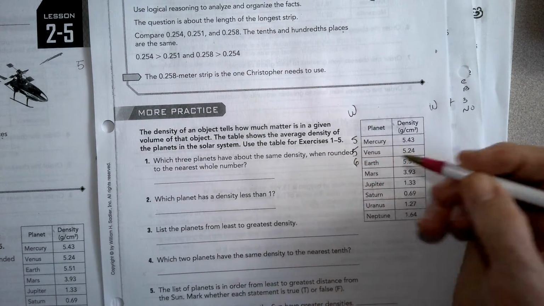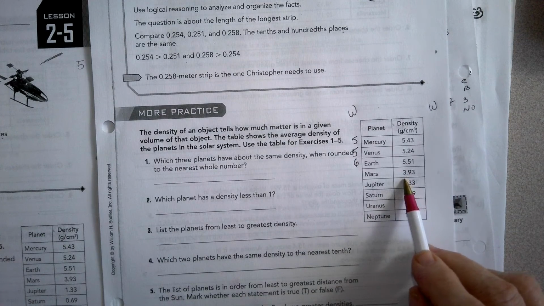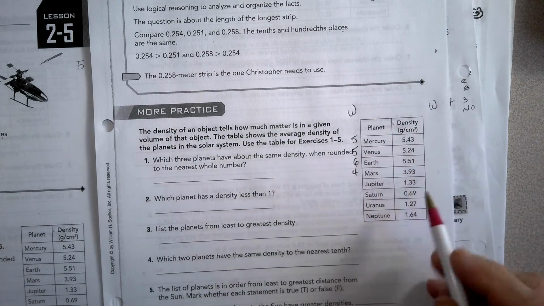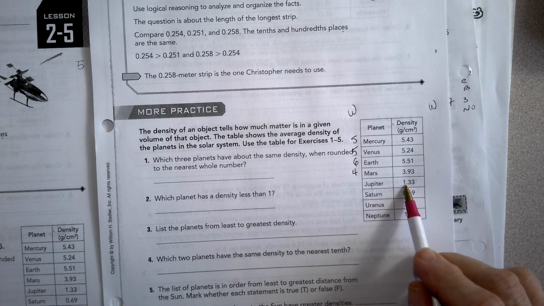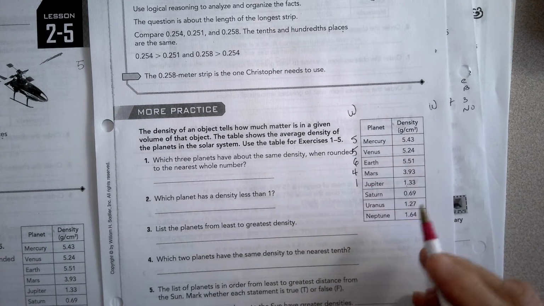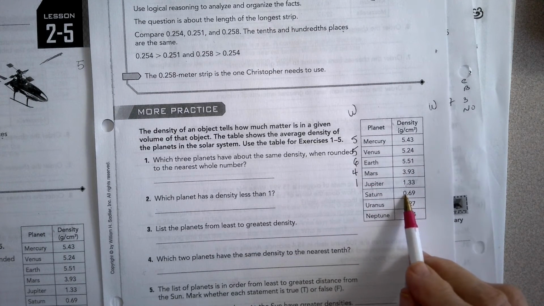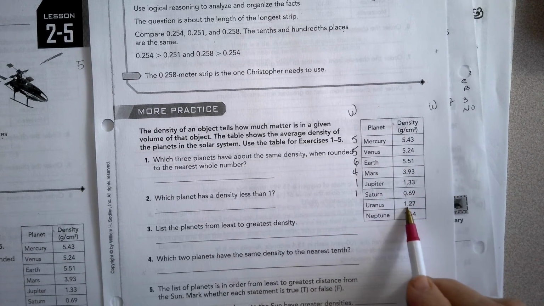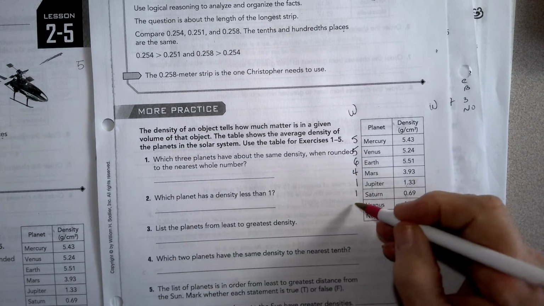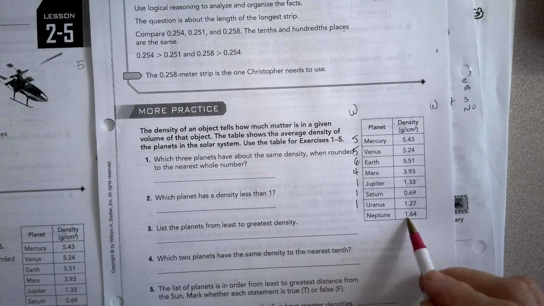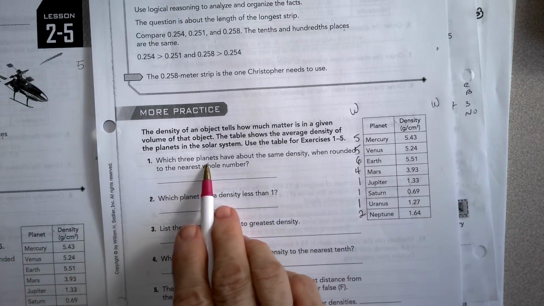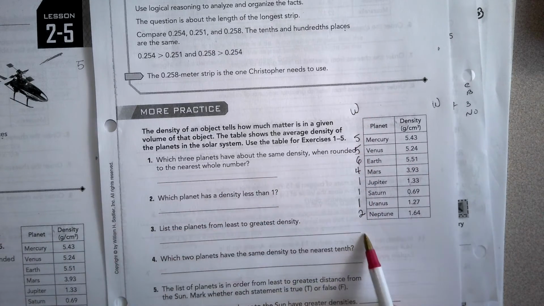6. Is this going to be 3 or 4? Is this going to be 1 or 2? Is this going to be 0 or 1? Is this going to be 1 or 2? Is this going to be 1 or 2? Very good. All right, so it says, which 3 planets have about the same density?